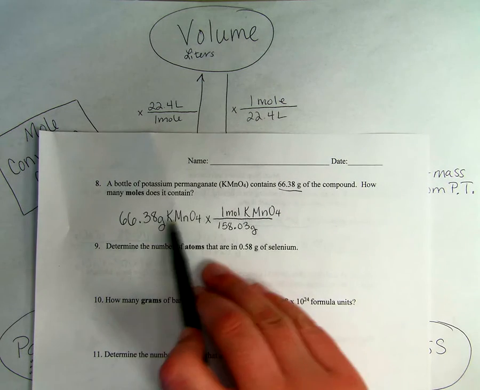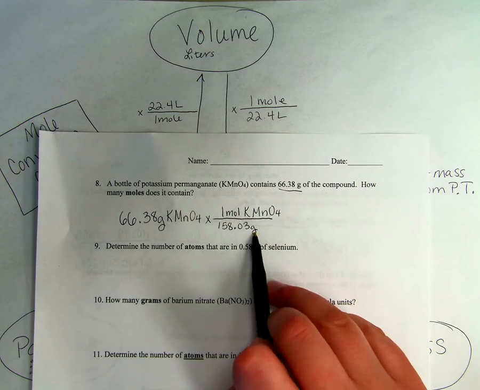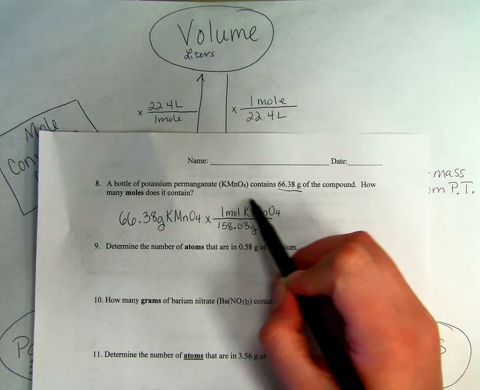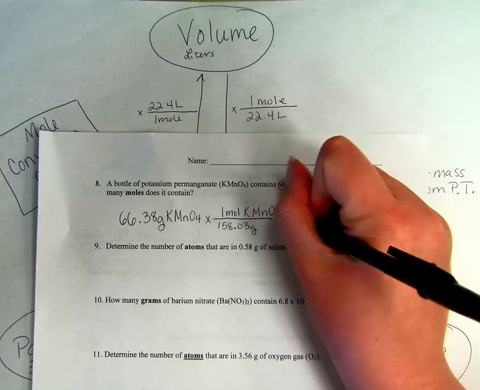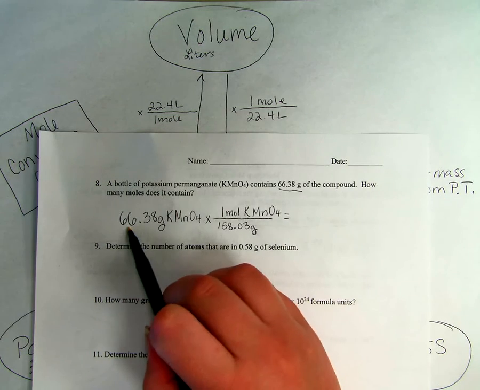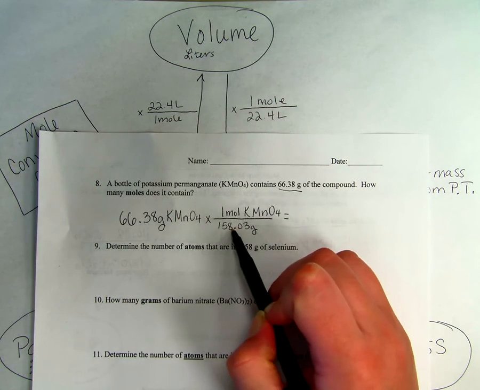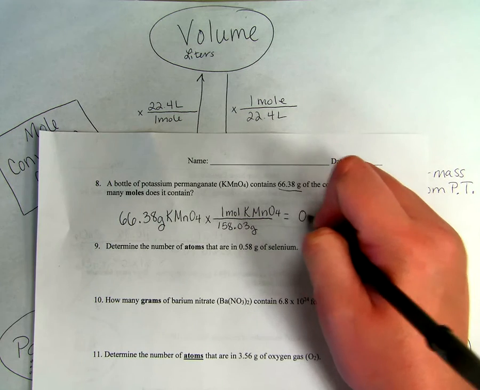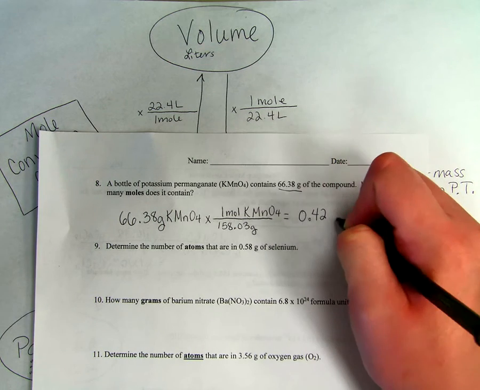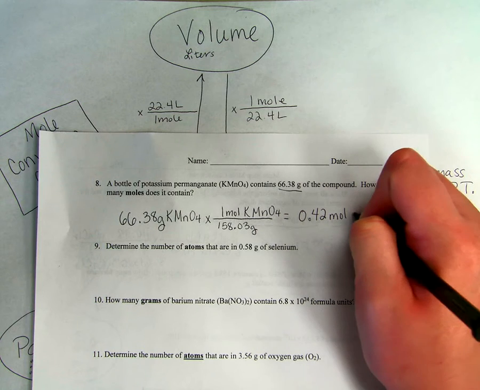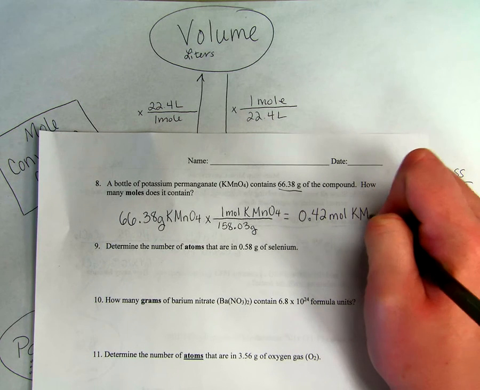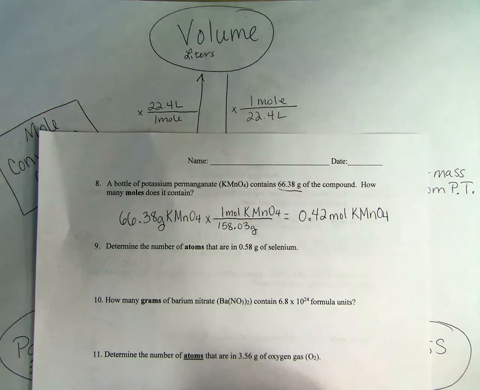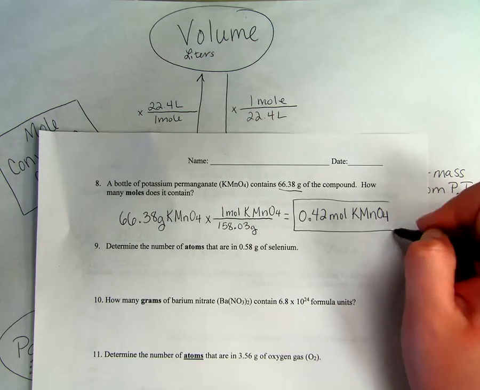If we take a look at our math, our grams, because they're on opposite sides of the division bar, will cancel. We'll be left with moles of potassium permanganate, which is what we want. So I'll do 66.38 times 1 divided by 158.03, and we get 0.42 moles of potassium permanganate. Box that off as our answer.